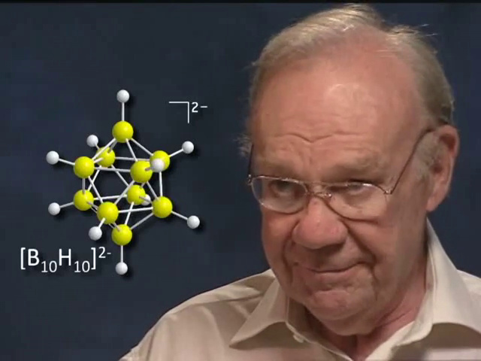We then found another reaction. We found a species which was B10H10 2-. Among the Platonic and Archimedean solids, there's a bicapped Archimedean antiprism, and that's a 10-vertex solid, and we believe that's what the structure was. It fit the B11 NMR perfectly, 2 to 8. And both of these structures were later confirmed crystallographically.